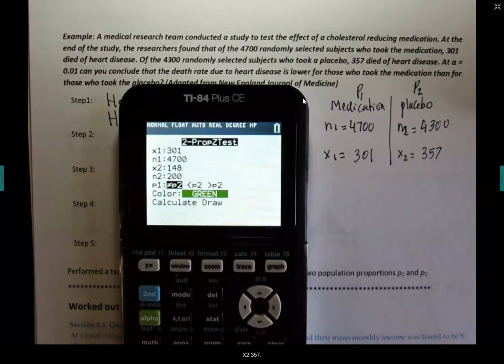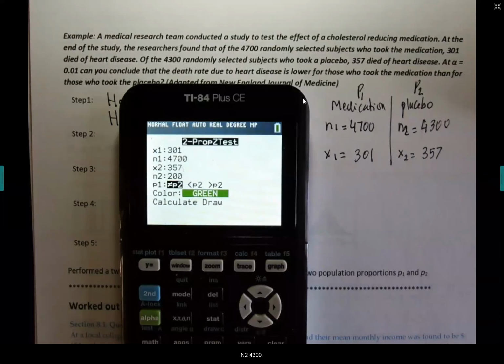X2, 357. N2, 4,300. P1 is less than P2. All right. And then Calculate.